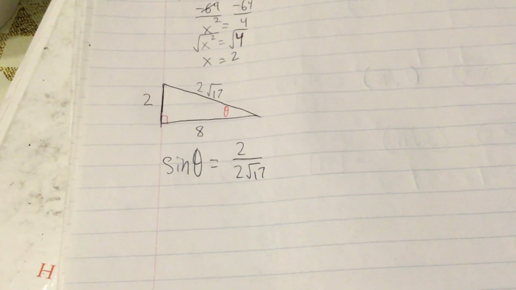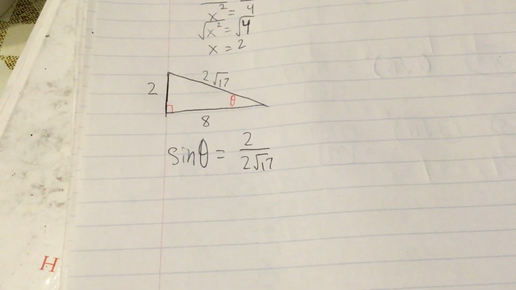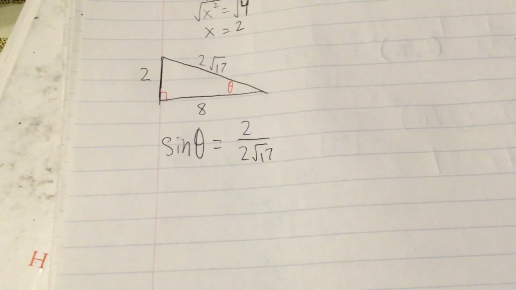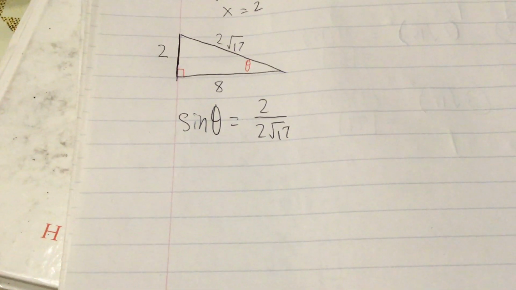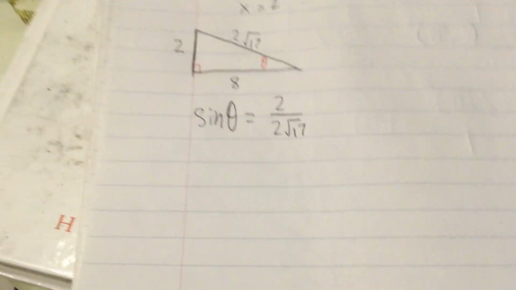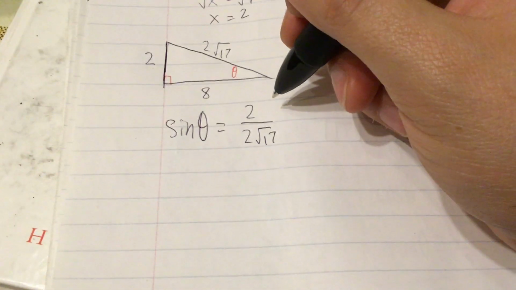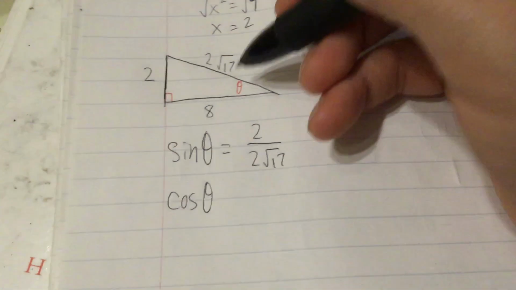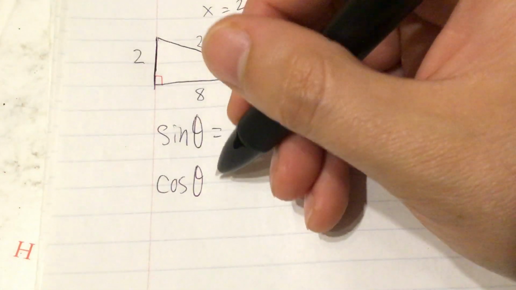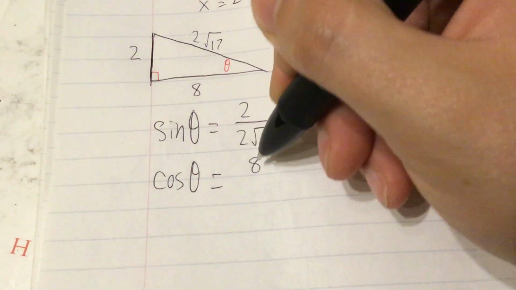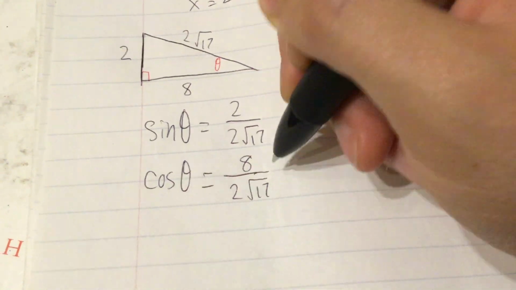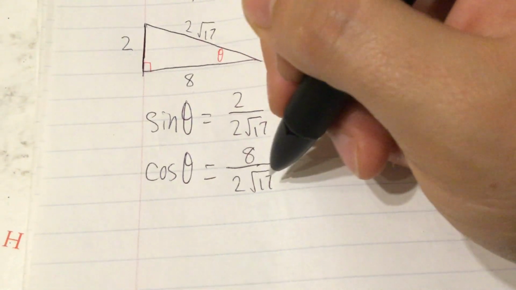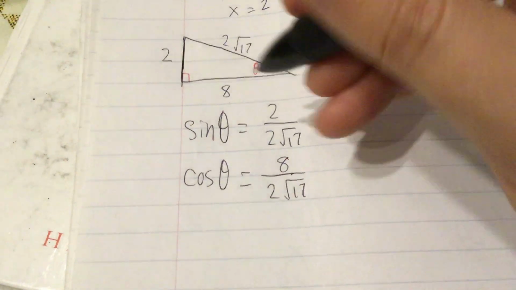But you know what? The bigger picture is to know what the sine, cosine, and tangent are useful for. Is to solve for the unknown angle in this case. But I'd rather you just tell me the sine, cosine, tangent, unless you really have an urge to simplify. I'm not going to get mad. The cosine of angle theta is the adjacent side to its hypotenuse. So that'd be 8 over 2 radical 17. If you wanted to simplify this and make this 4 over radical 17, be my guest. I'm not going to get mad.